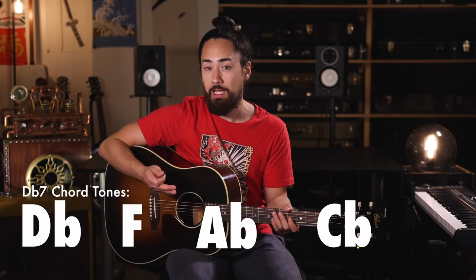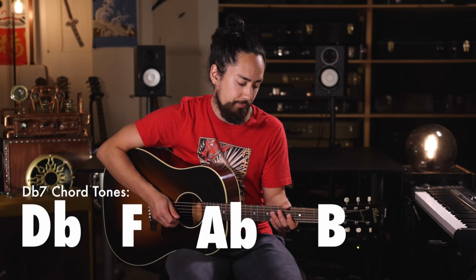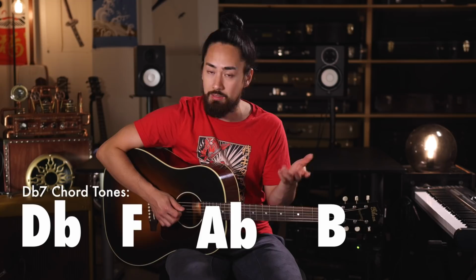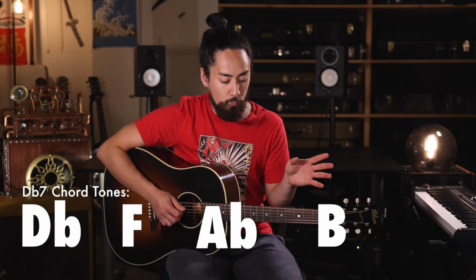A D flat 7 chord has the notes D flat, F, A flat, C flat. C flat is more commonly called a B. And if we remember, it's the tritone between the B and the F that release into the C major chord. So really all the other notes aren't really as important. Therefore, a D flat 7 chord can resolve into a C.